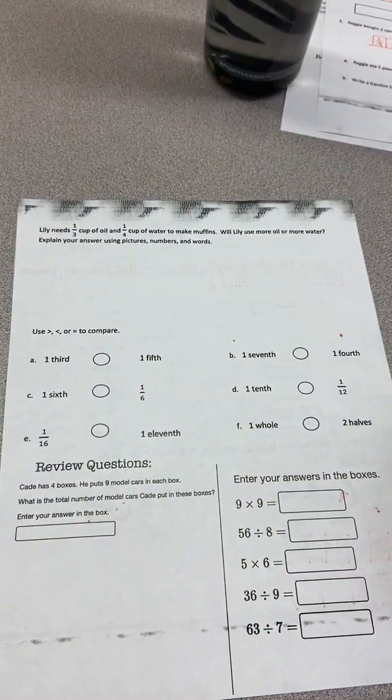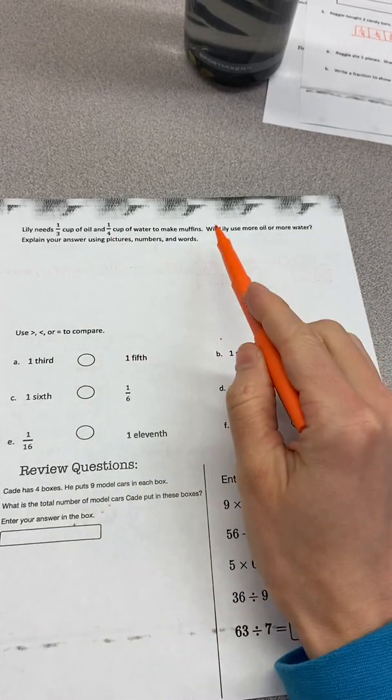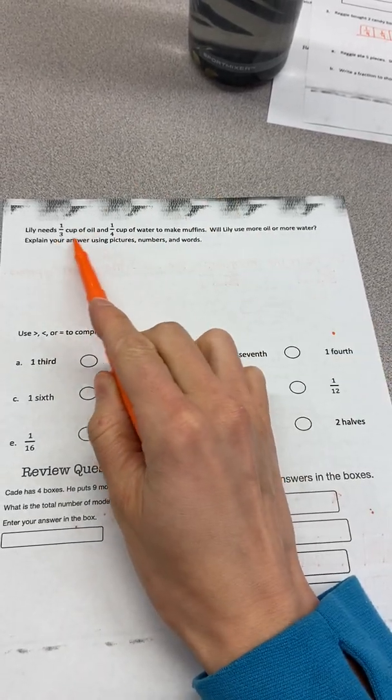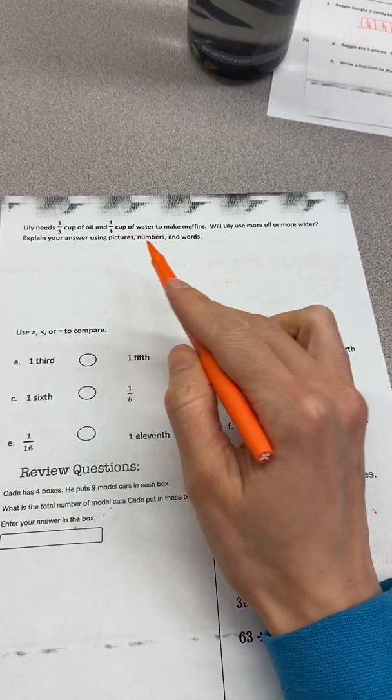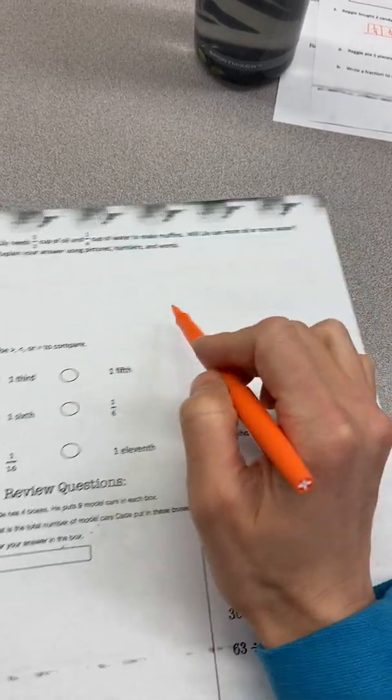the bigger the denominator, the smaller the fraction, and I would draw fraction strips to match. On the back again, we're comparing. Here it says, will Lily use more oil, 1/3, or water, 1/4? It says use pictures, numbers, and words, so we need to draw fraction strips and compare.